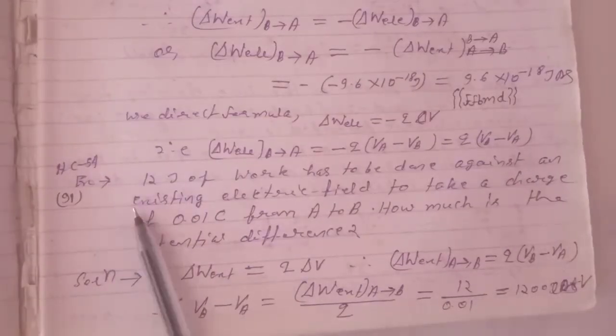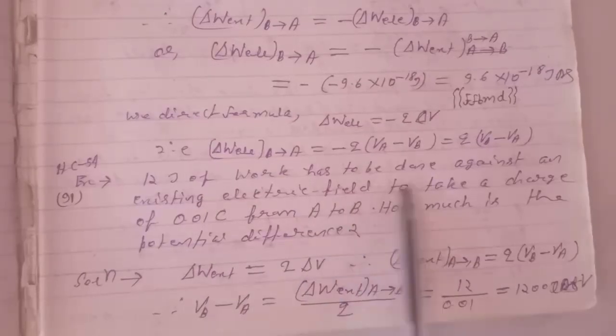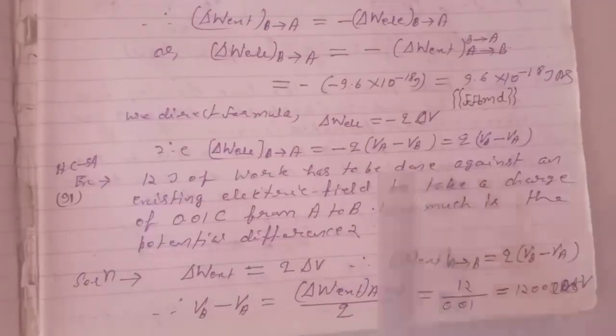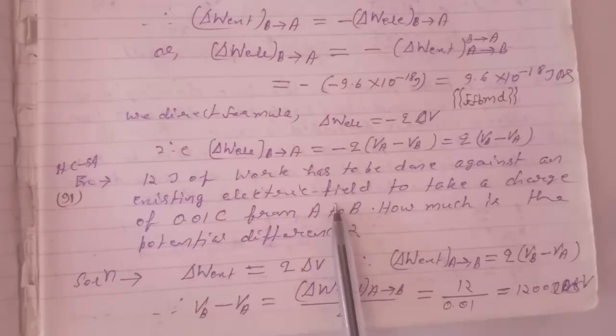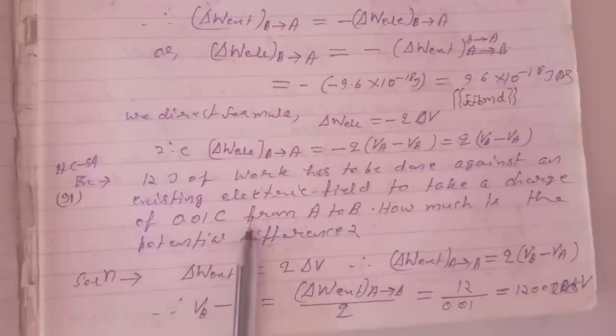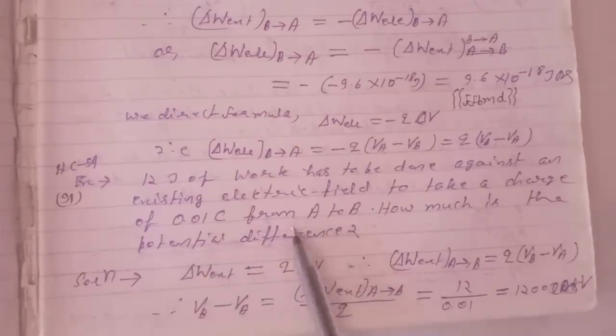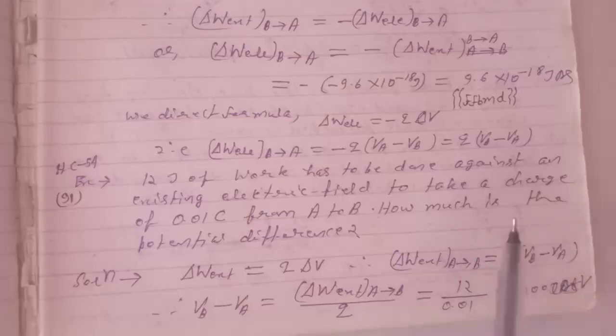Next is our problem. 12 joule of work has to be done against an existing electric field to take a charge of 0.01 coulomb from A to B. That is, initially A and finally B. How much is the potential difference? Again, we can use the above formula.